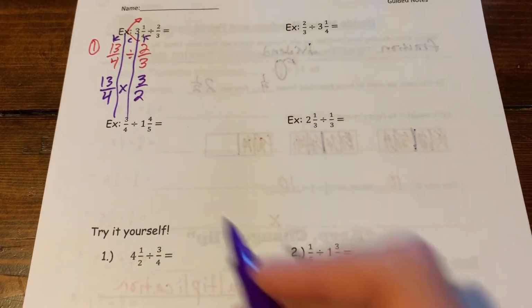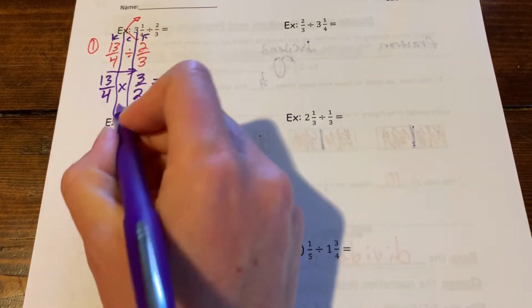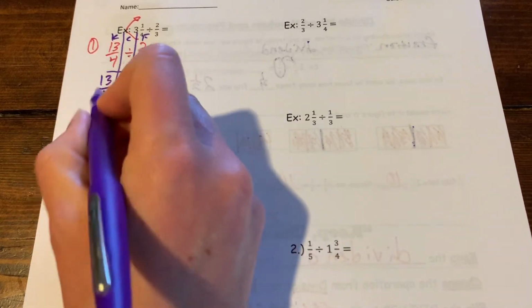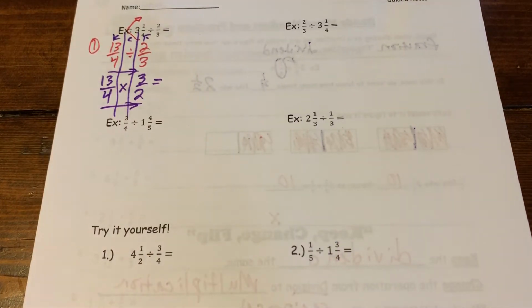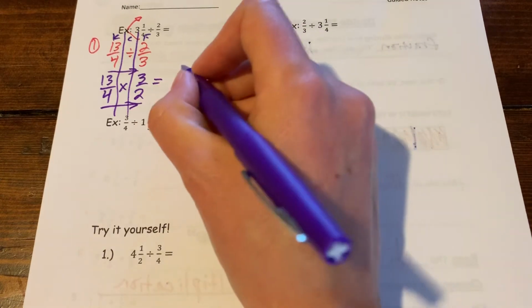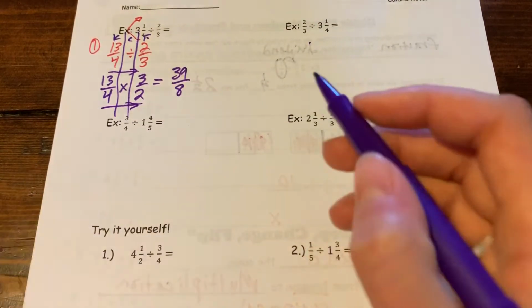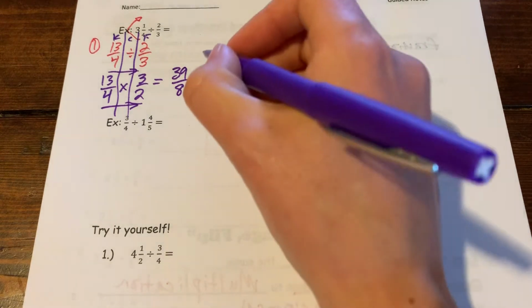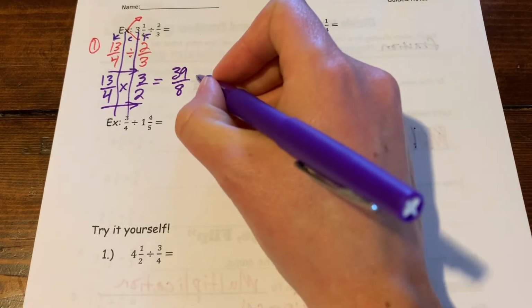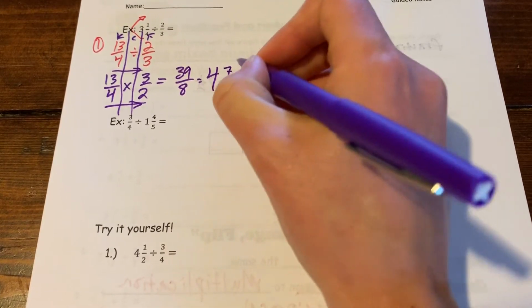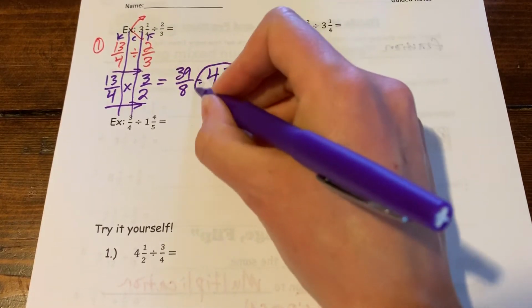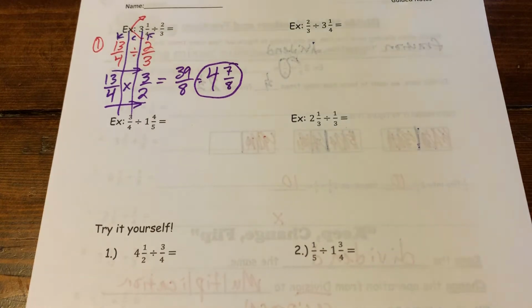And now you multiply straight across. You see how the skies are cleared. I don't have any whole numbers out in front. So let's go ahead and multiply straight across. We get 39/8. 8 goes into 39 4 whole times, with 7 left over. So your final answer would be 4 7/8.